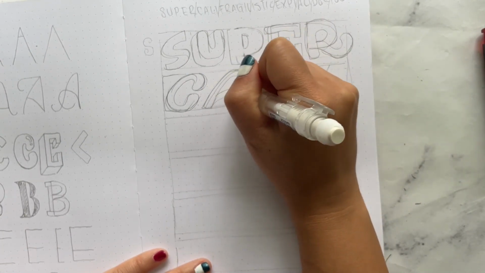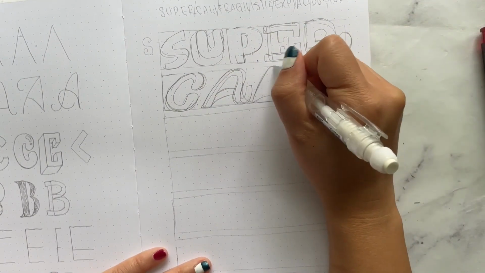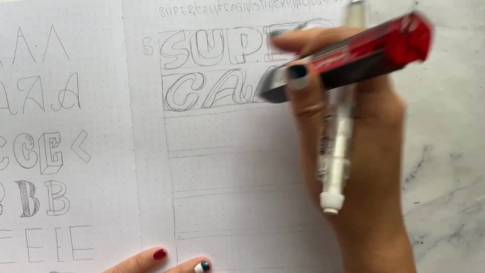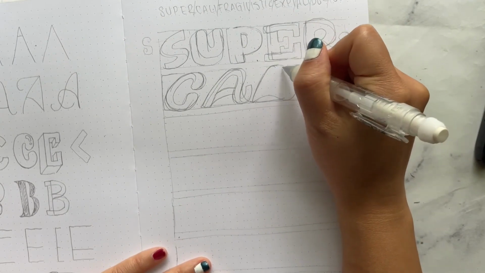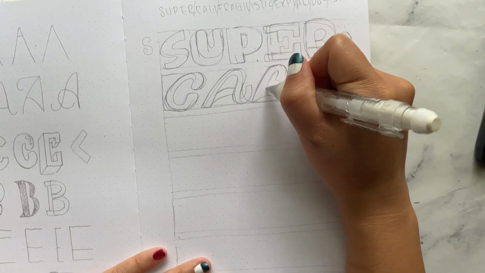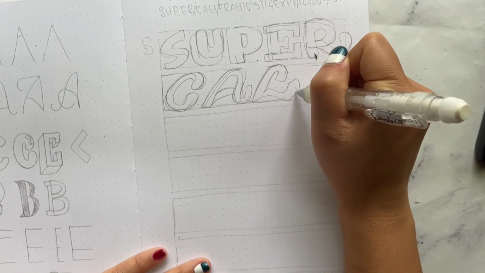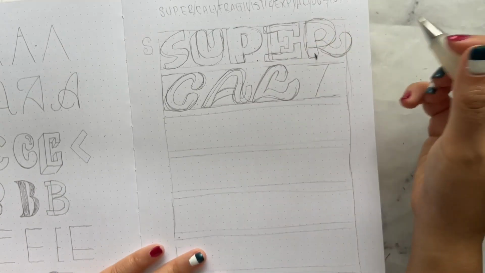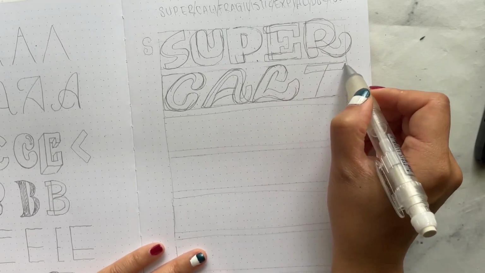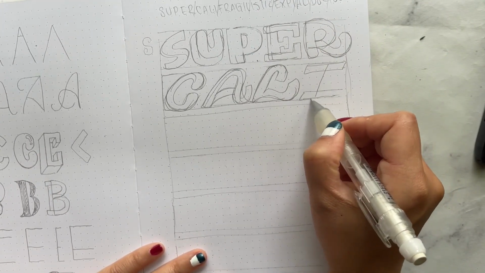And then crossbar, I'll do a slant. And then for the L, when there's a lot of empty space for your L, I kind of like to do the calligraphy type L, where you have a little swoosh in the front. And then it fills up that extra space. And then I'm just going to do a regular old I.